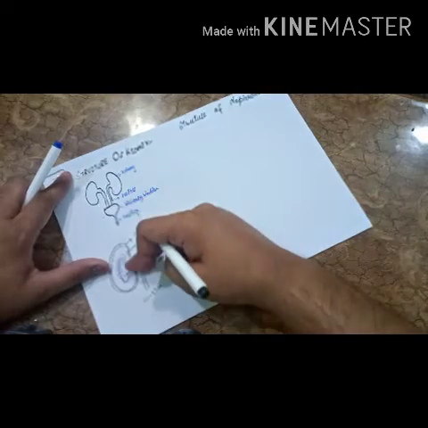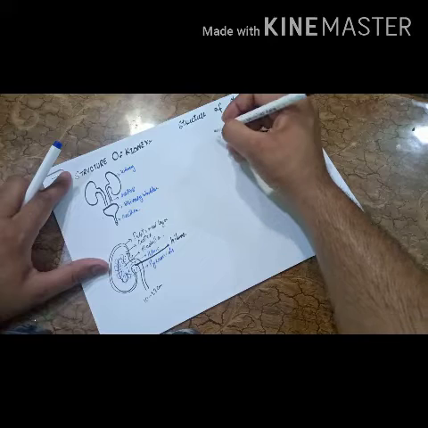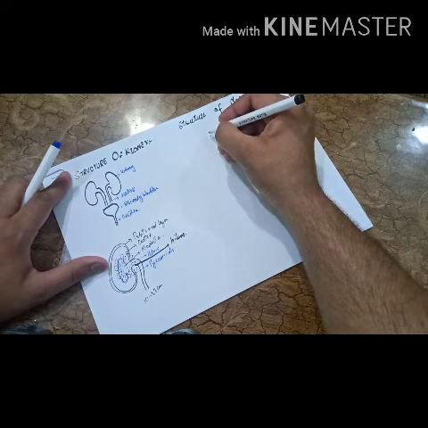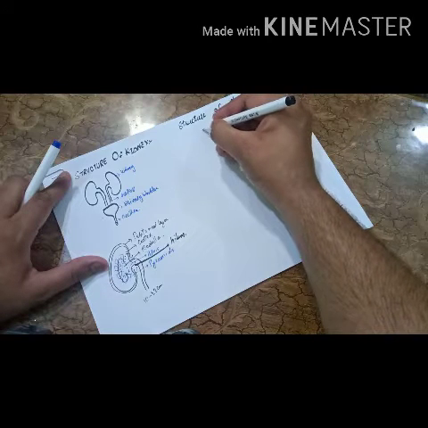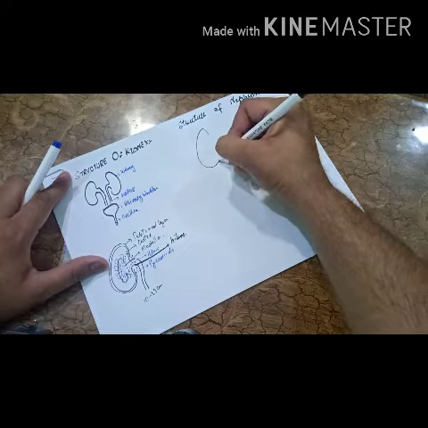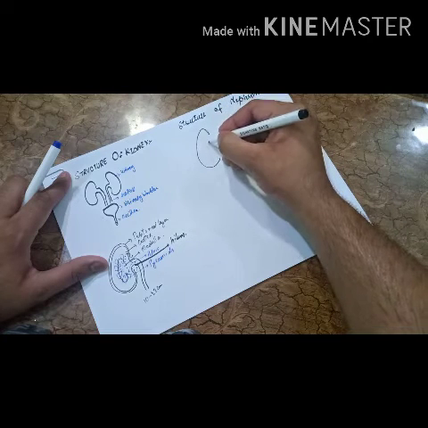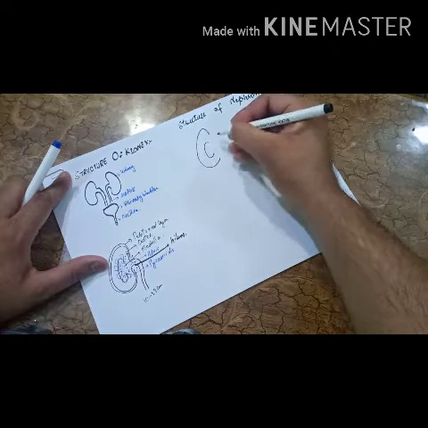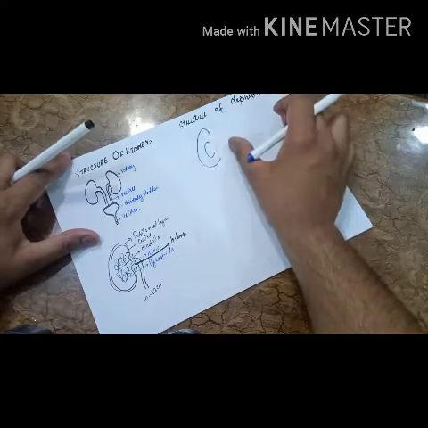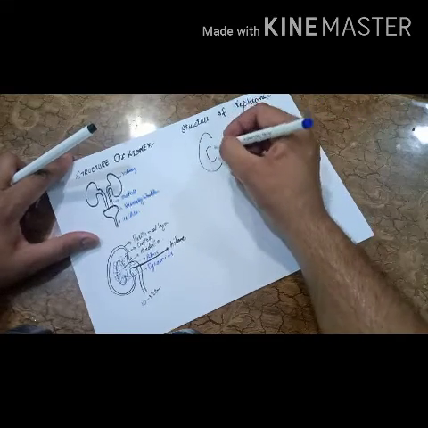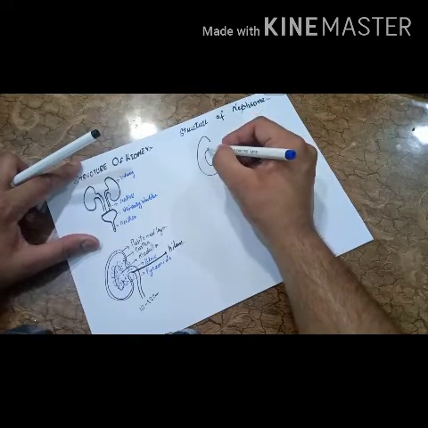Now I am just going to enlarge a section of the kidney. Here you can see the gross structure of a kidney, a cortex and pyramid. I am not going to draw a complete structure of the kidney here, so that I can easily draw the structure of nephrons on the remaining page.